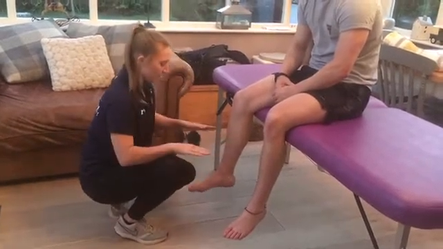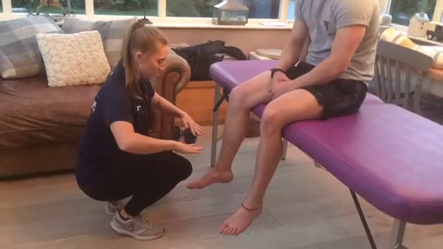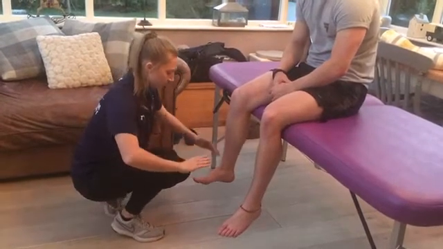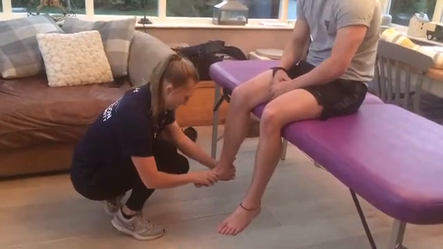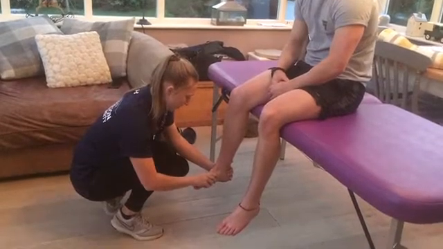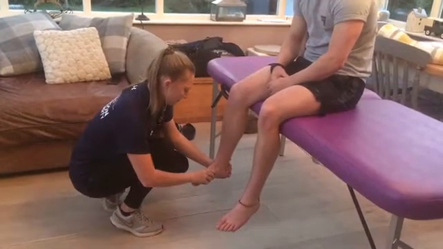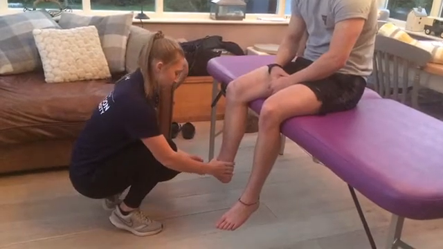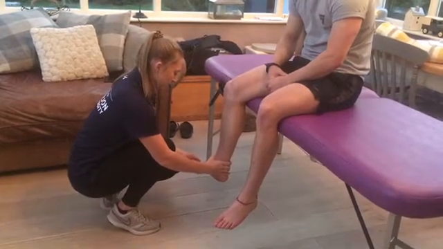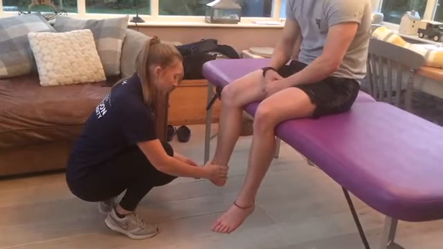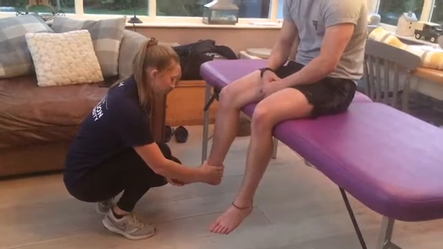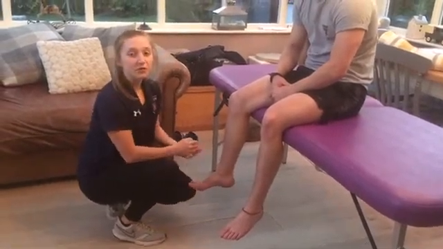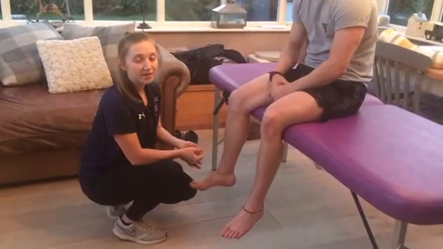Okay, now we're going to do inversion. So if you turn your toes in for me, good. And if I add overpressure, we should see between 0 and 35 degrees of inversion. And turning out to the side, we should see between 0 and 25 degrees of eversion. And is that okay? Good. Okay, so we're going to go forward and complete a full joint assessment as there are no problems.